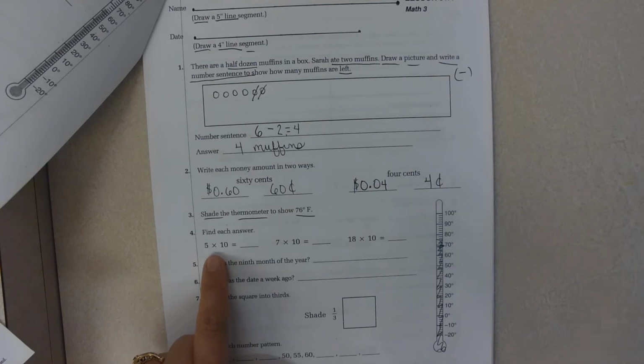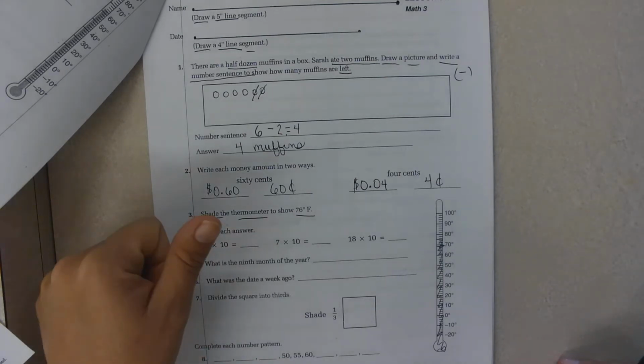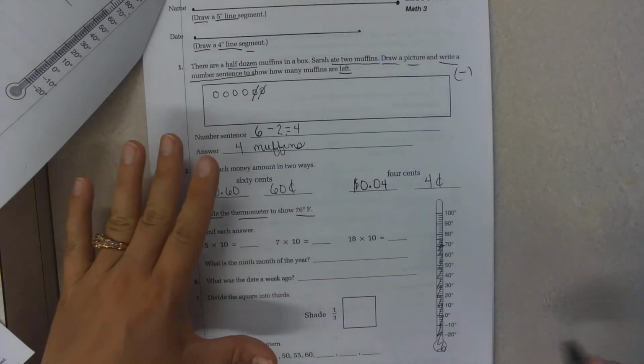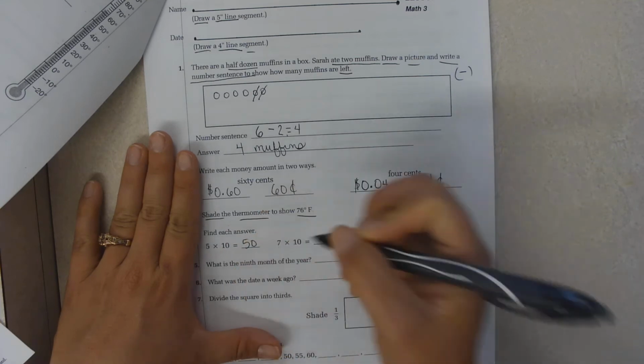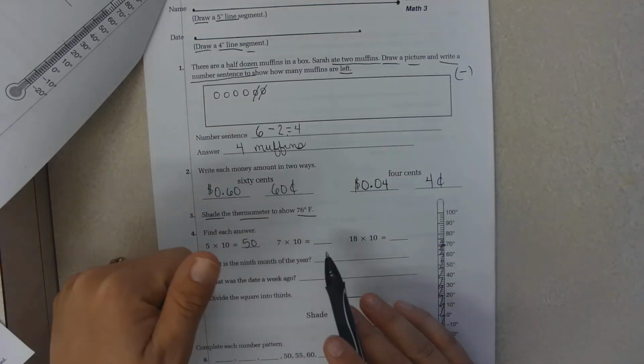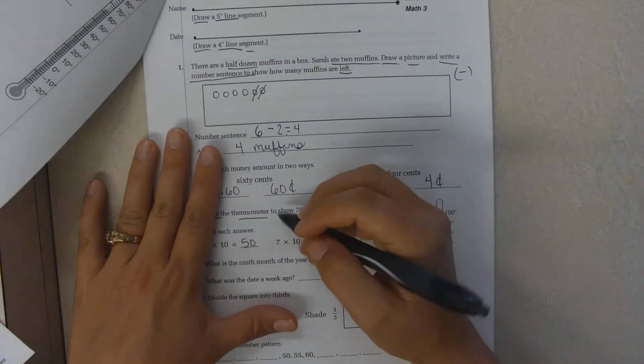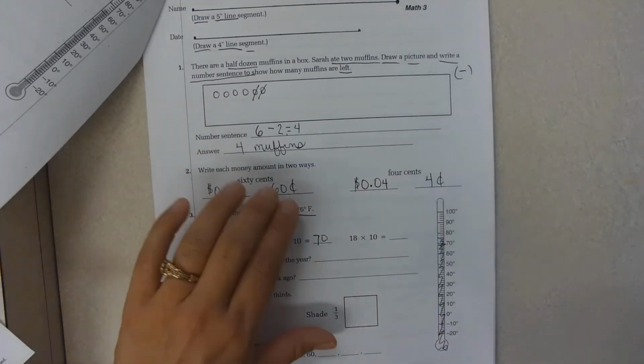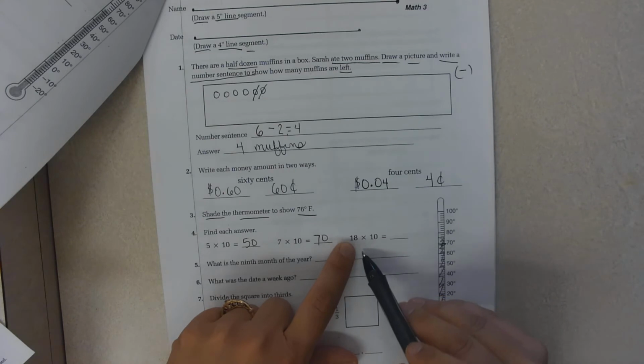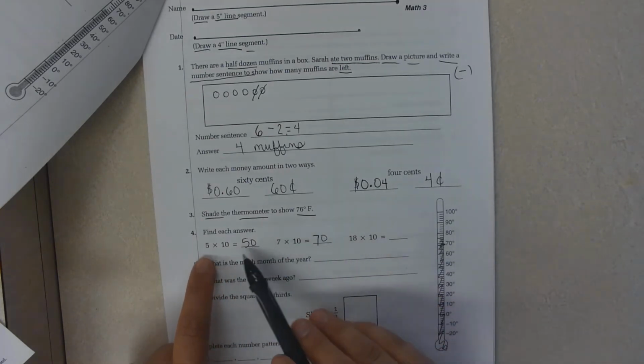Hopefully you know how to skip count by tens. So skip count by tens 5 times. 10, 20, 30, 40, 50. 10, 20, 30, 40, 50, 60, 70. Now, I want you to look at the pattern.